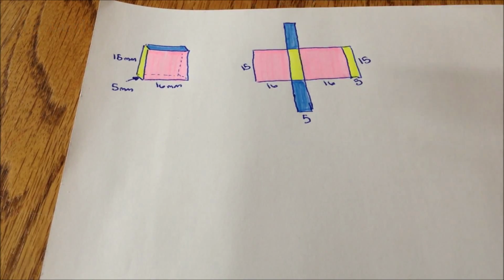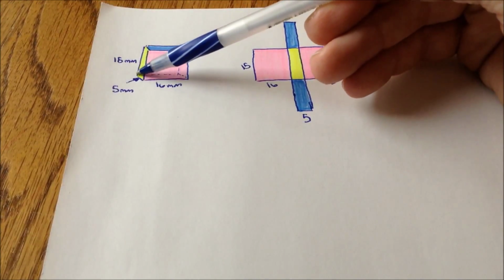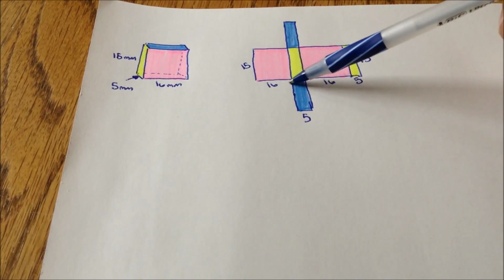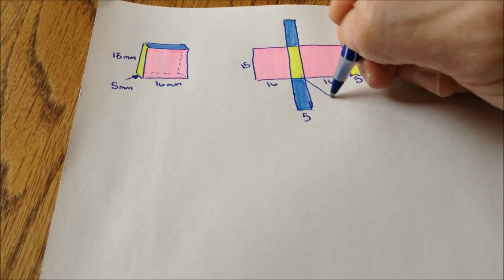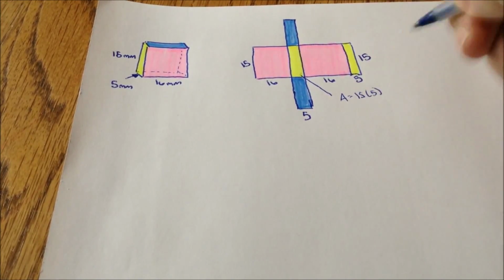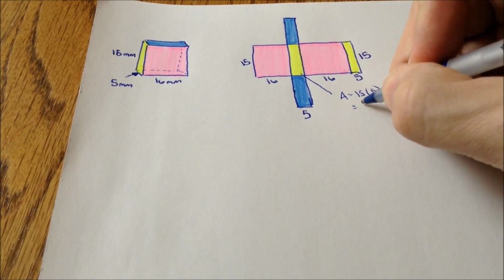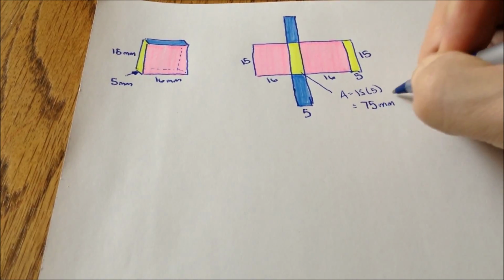You can see that now I've gone through and I've added my numbers in. I also added the color in, so visually it could help me see this a little bit better. So I could see my yellow piece here is 15 by 5. So when I look here, I know 15 and 5. So to find the area of the yellow, I would find area equals 15 times 5, which 10 times 5 is 50, 5 times 5 is 25. So this has an area of 75 millimeters squared.